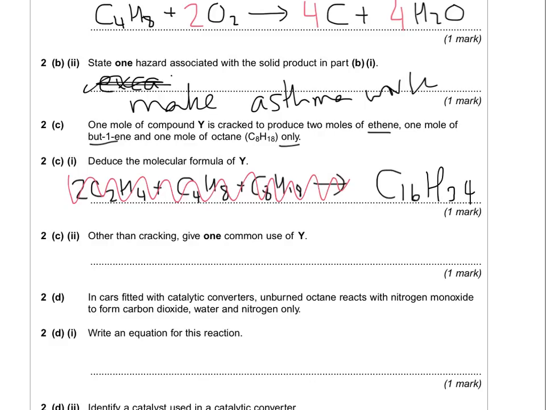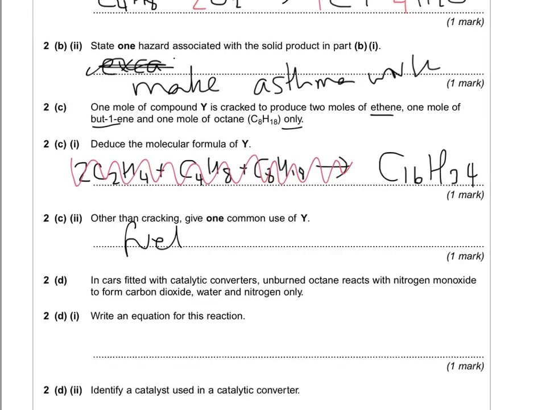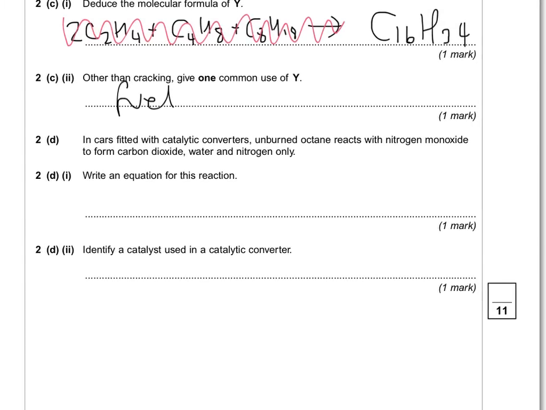Then other than cracking, give one common use of Y. Well, you can burn it, so it's a fuel. It's not petrol though, petrol's a lot shorter than the C16, but it can be, so fuel will be fine there. It's just a general use.